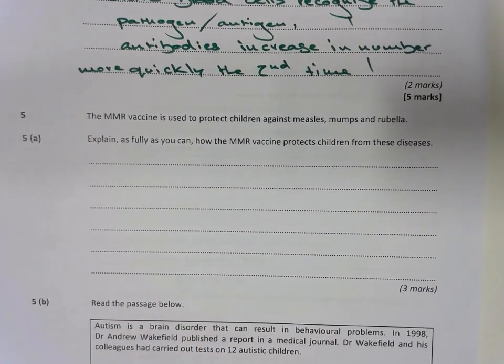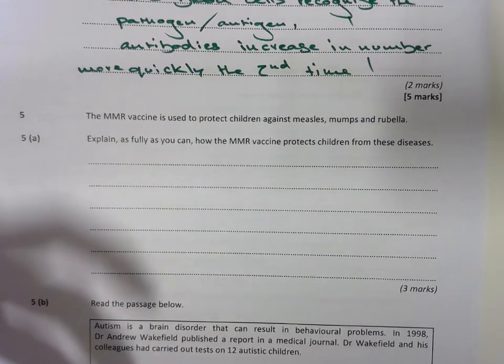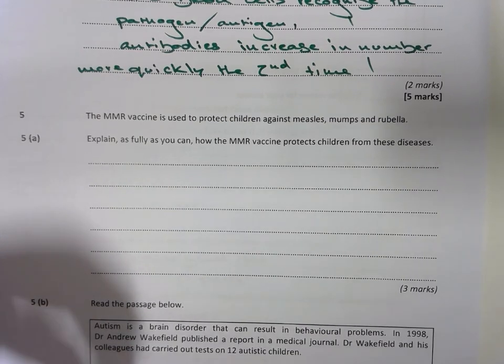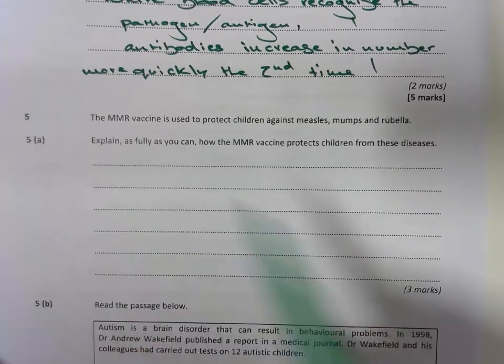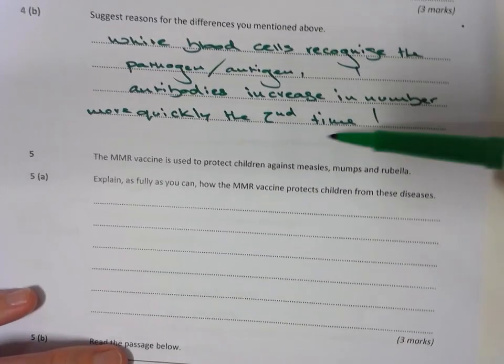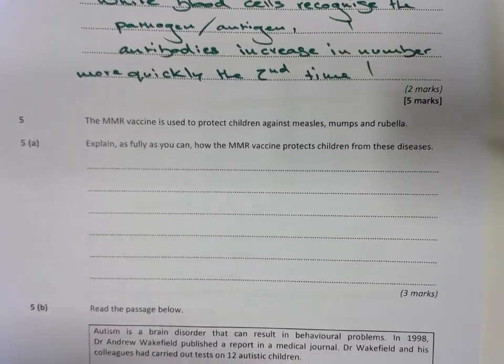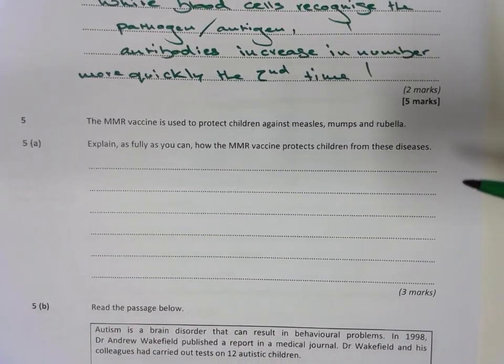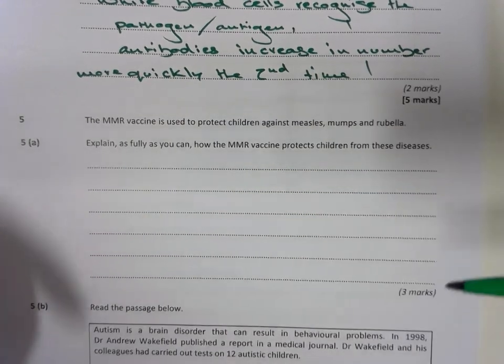Okay, so really it's just asking you to say the same thing in this question, so it's just good practice for you. The MMR vaccine is just an example of a vaccine. It's there for measles, mumps and rubella. I want you to explain as fully as you can how the MMR vaccine protects from these diseases. Okay, so we're using similar knowledge to the previous question, but you just need to phrase it differently, because obviously it's a slightly different situation, but the theory is the same.